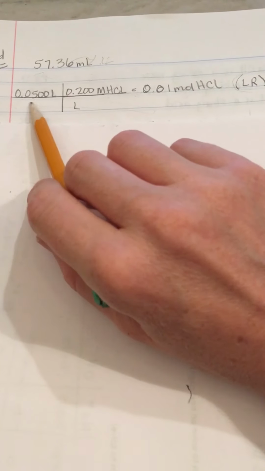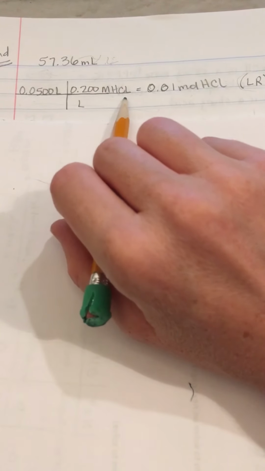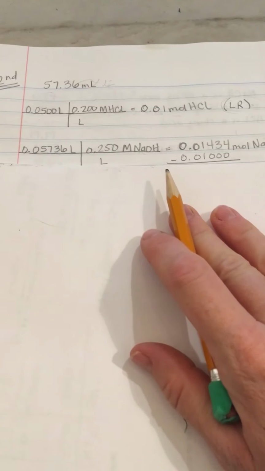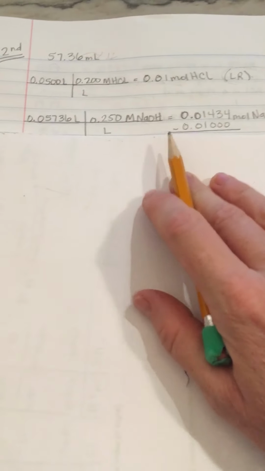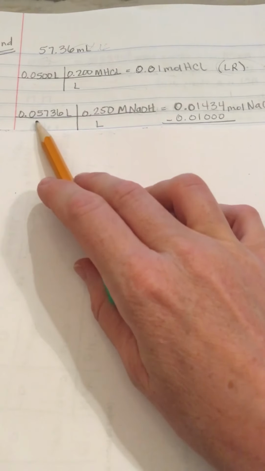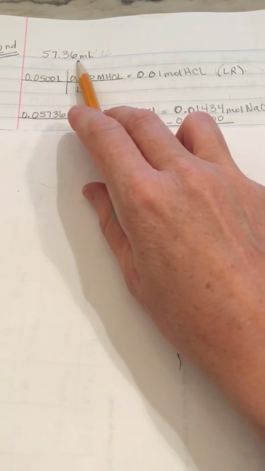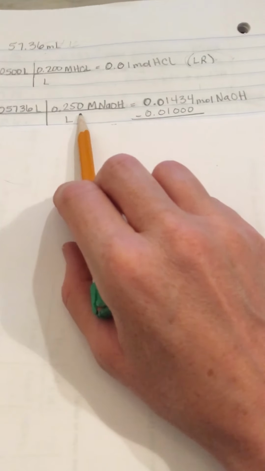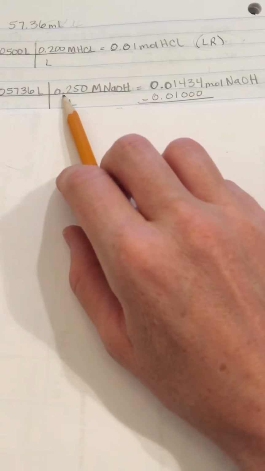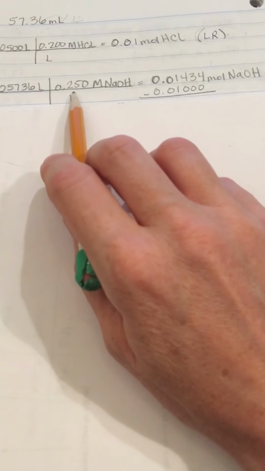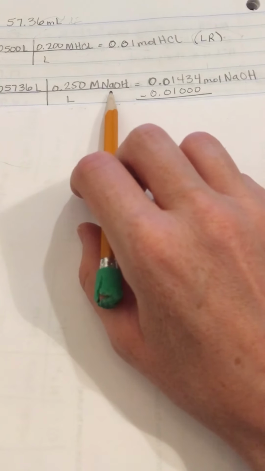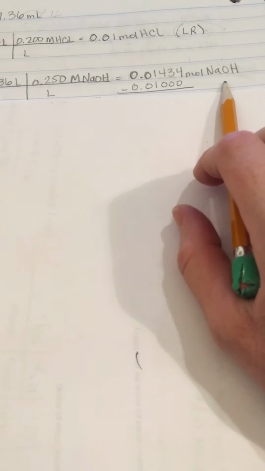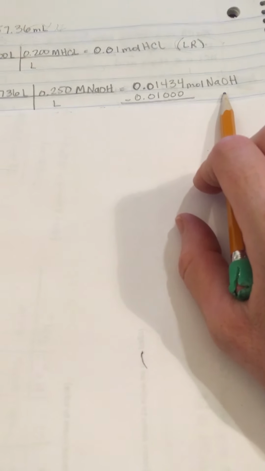So when I multiply 0.05 times 0.2 molarity of hydrochloric acid, I get 0.01 moles. And then compare that to the sodium hydroxide of 0.05736 liters, which was converted from mL. Multiply that by the given molarity of 0.25 molar NaOH, I get 0.01434 moles of sodium hydroxide.